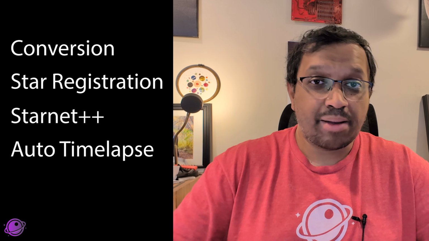This is a Comet pre-processing script, heavy emphasis on the word pre-processing because it will not stack your Comet for you, but it will get you most of the way there, which includes automatically converting all of your files, doing a star registration, star removal with starnet if chosen, and even a quick auto-stretched time lapse.